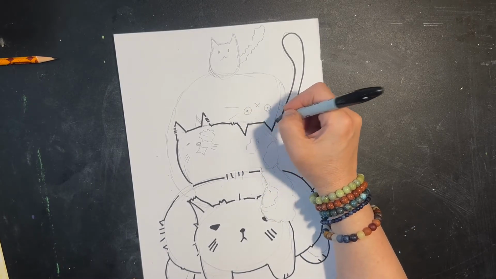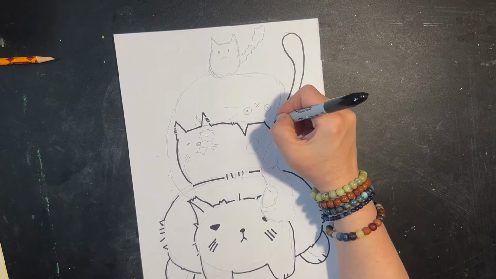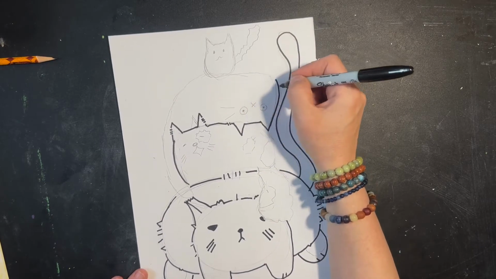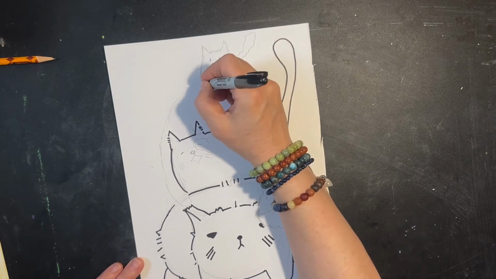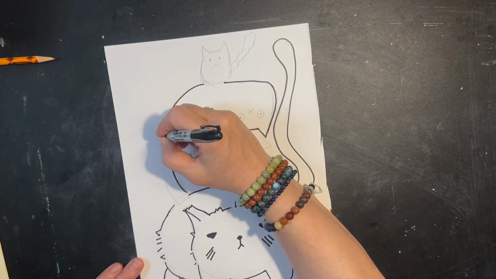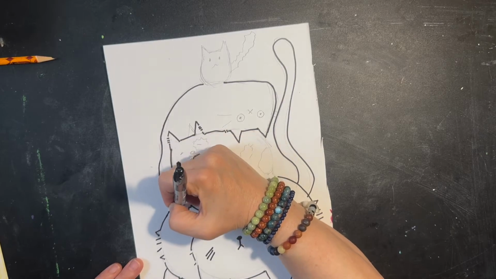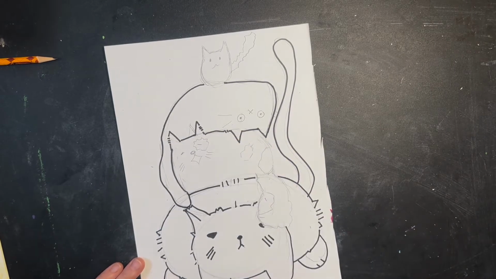The next one I'm on has a smooth fur texture, so I'm not going to add the little lines to show different types of fur. I'm just going to make it a straight line.